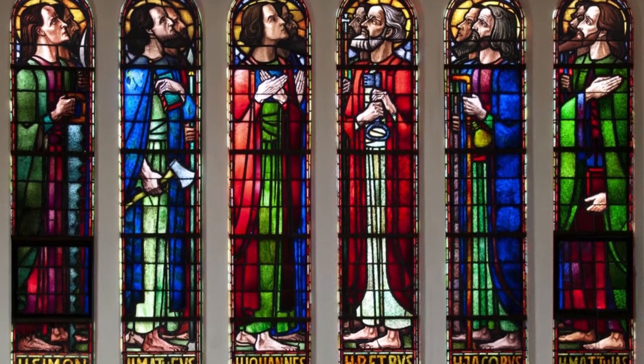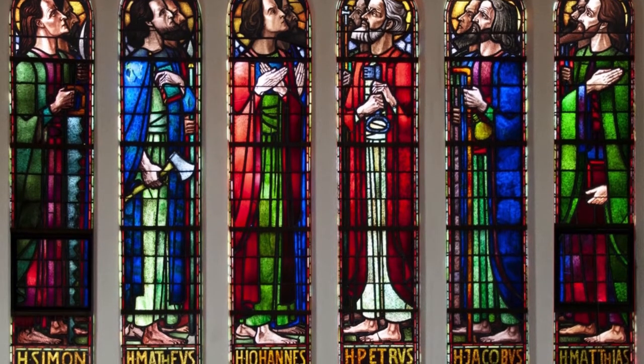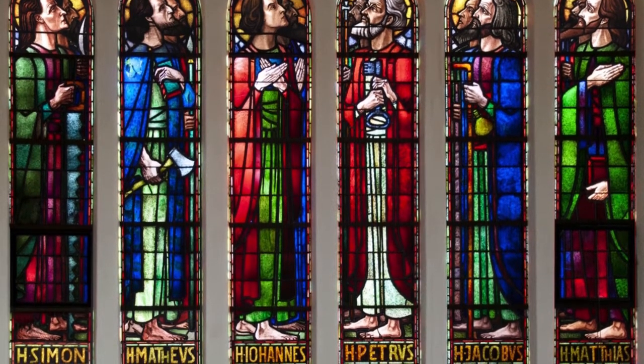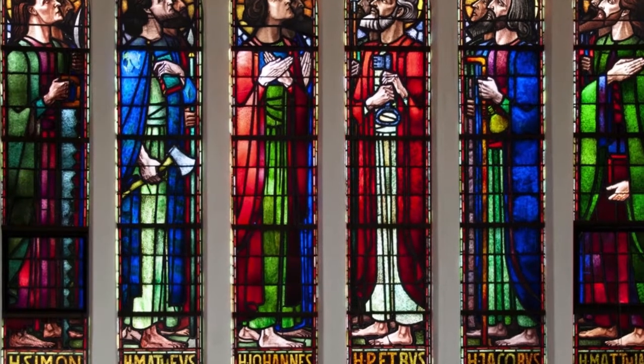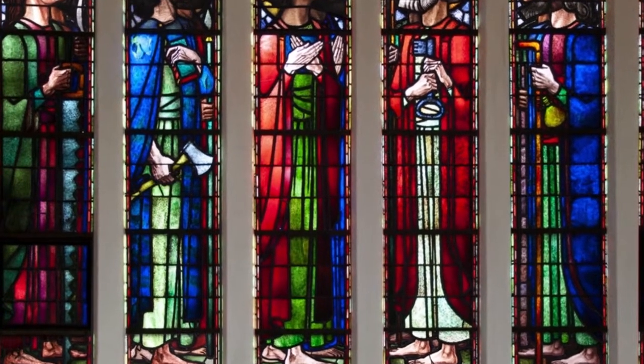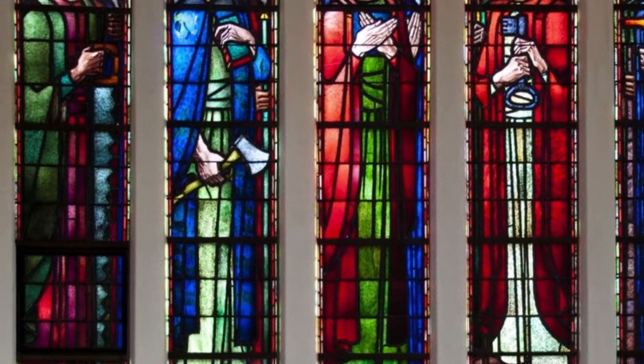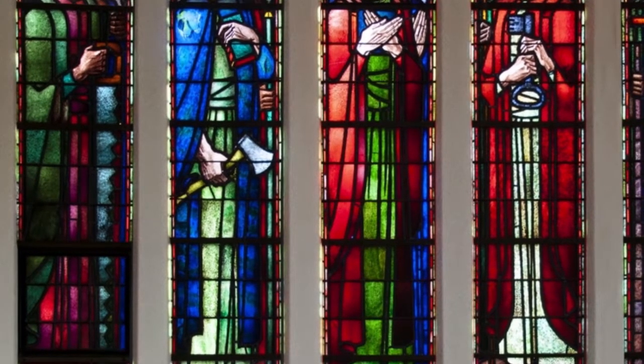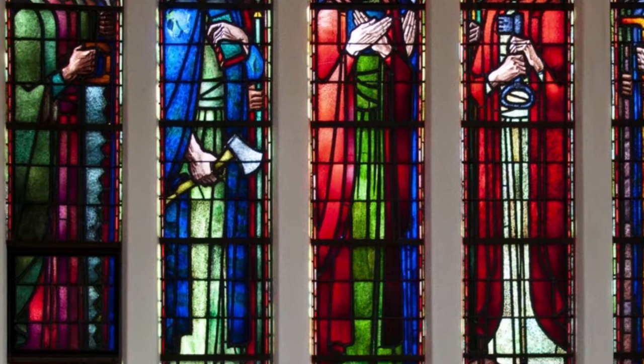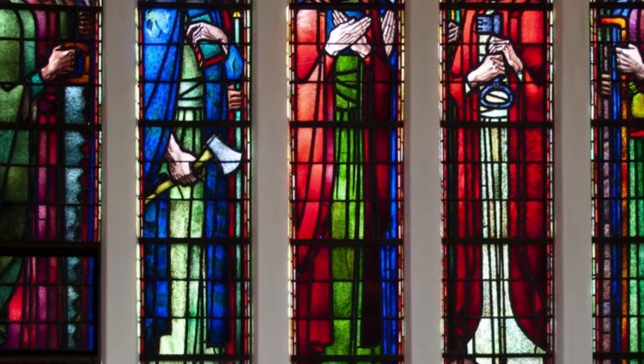The apostles are all depicted with attributes of their office and their martyrdom in their hands. Simon with a saw, and Bartholomew with a flensing knife. Matthew is depicted with an axe, and behind him Thomas with a spear. John is depicted with the book.